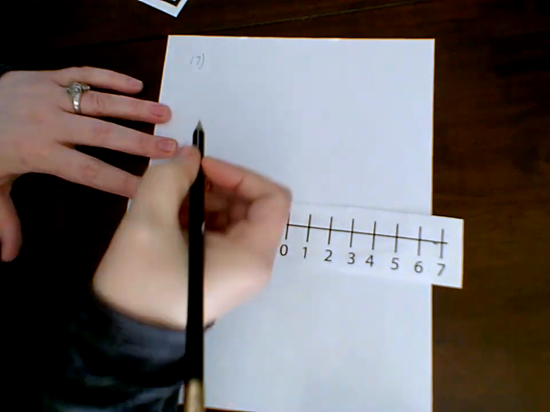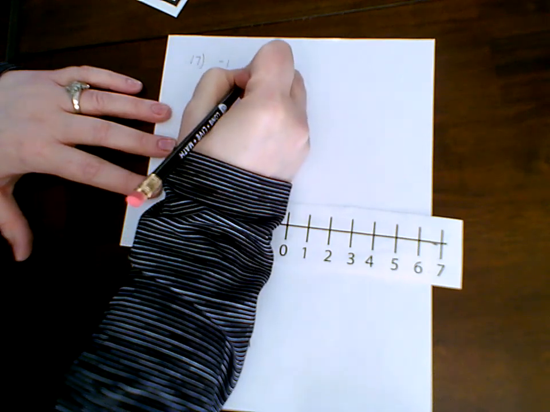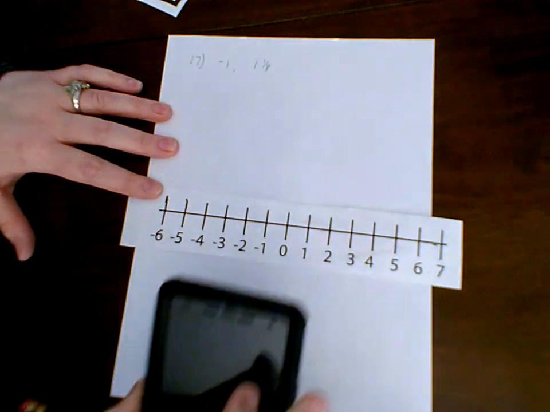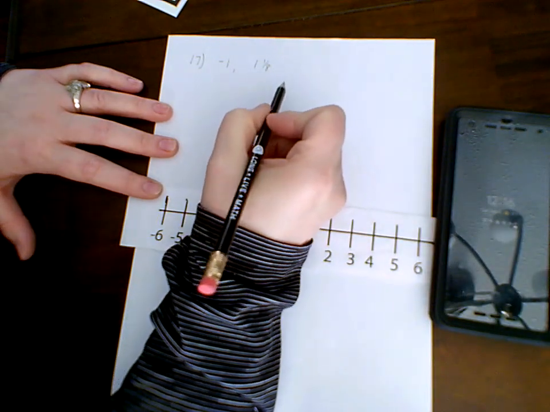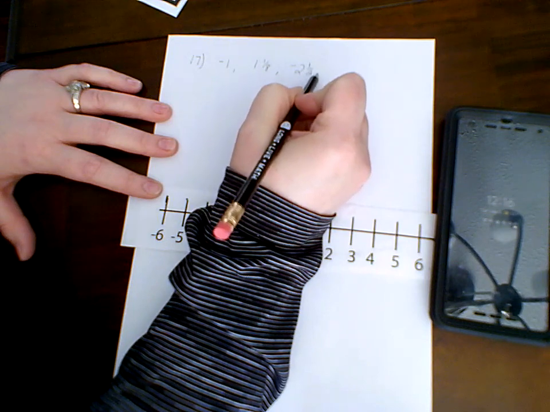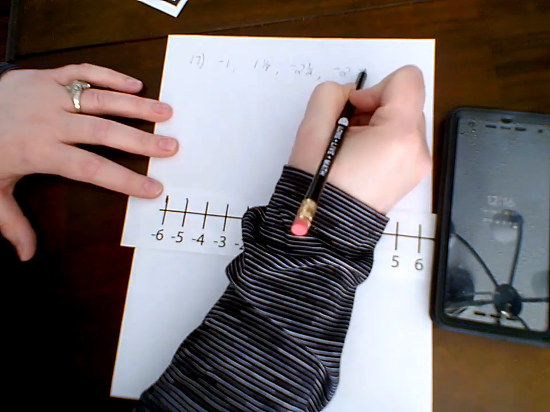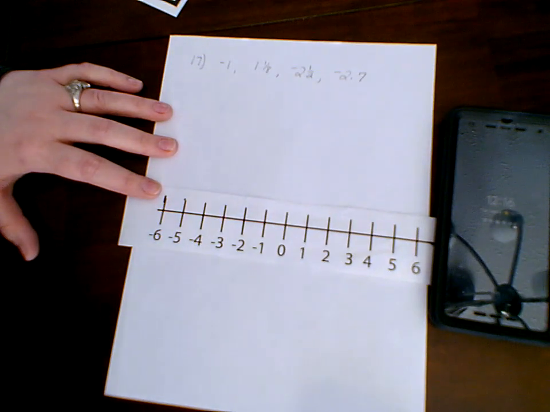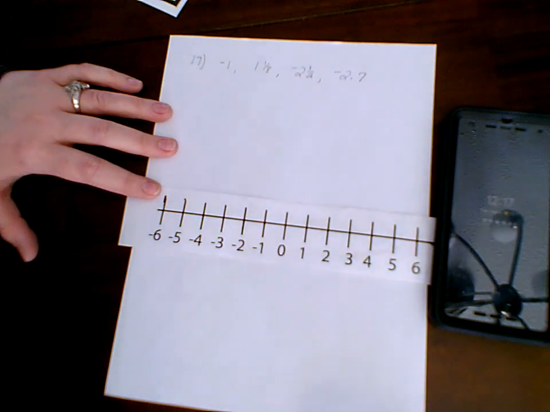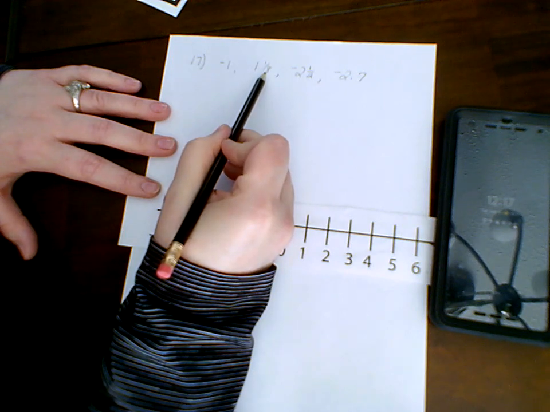All right, so number 17 on our assignment. Pull up, let's see, -1, 1 1/8, -2.5, and -2.7. Okay, so these are mixed numbers. It's a mixed number when you have a whole number and a fraction put together.